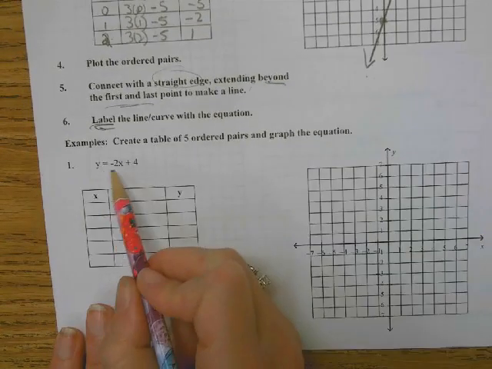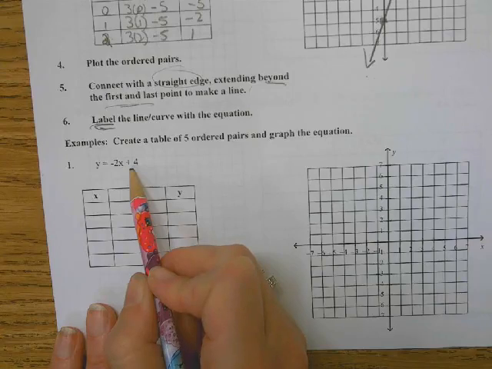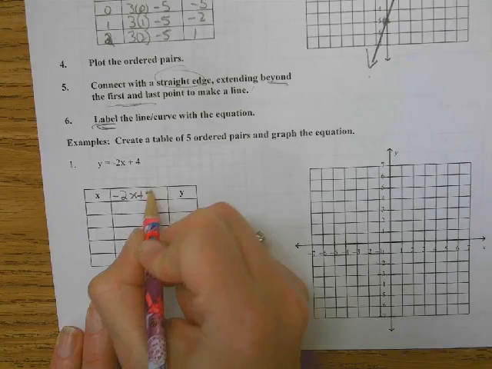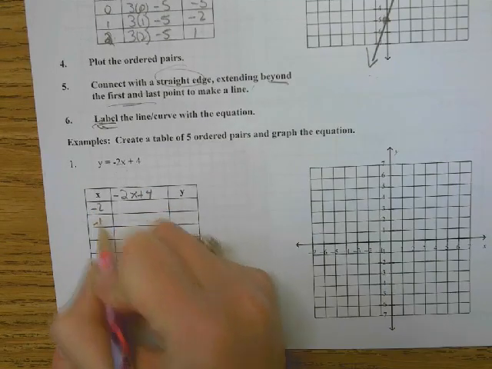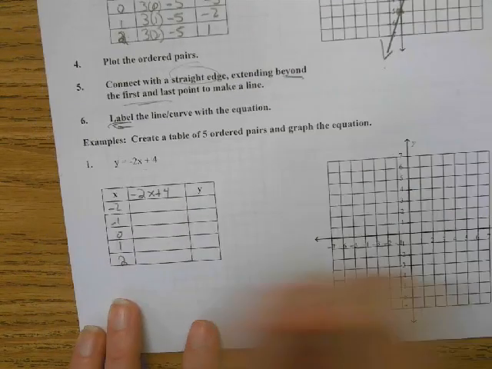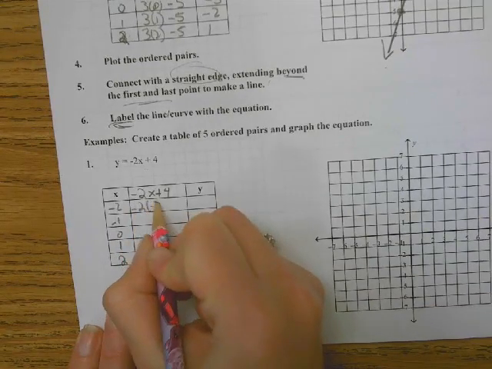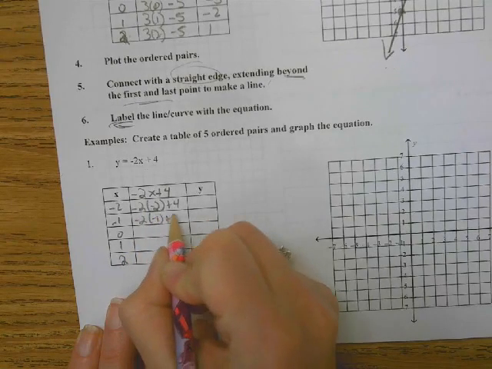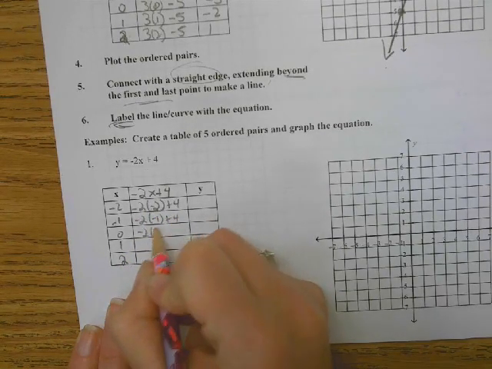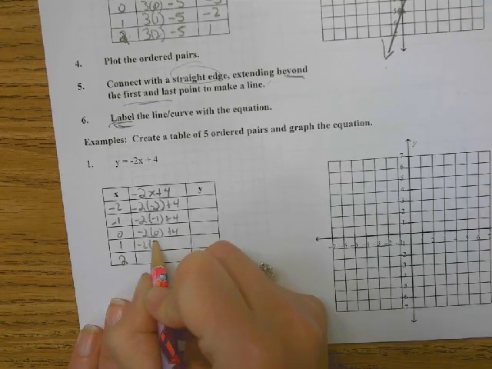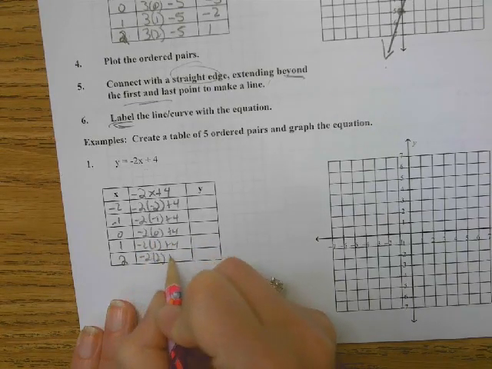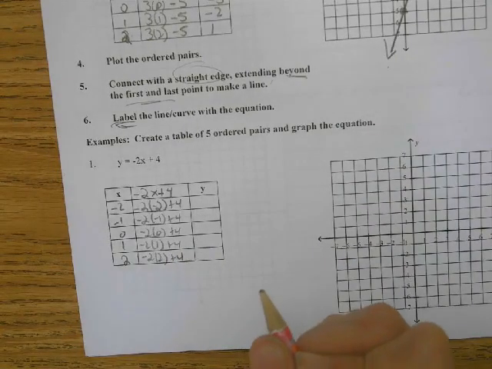Okay, let's try another one. This time I've got negative 2x plus 4. So I put that in. I use my values that I like to use. I'm going to substitute. Some kids like to write all the substitution, which I guess you could do. And then they like to go back and do the math.